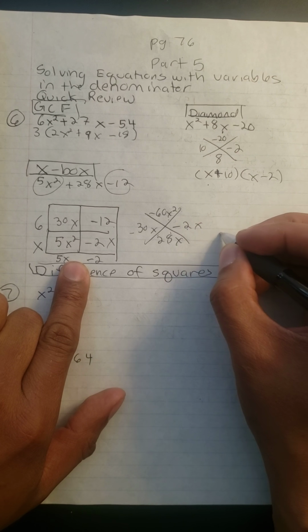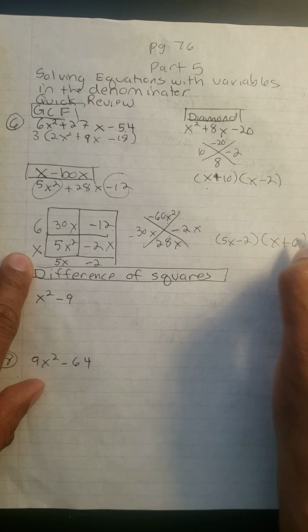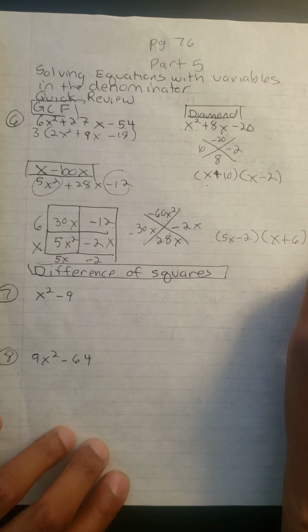So what would be what? Your factor form would be 5x minus 2 and x plus 6. And remember, this is just review, so this should just be review.